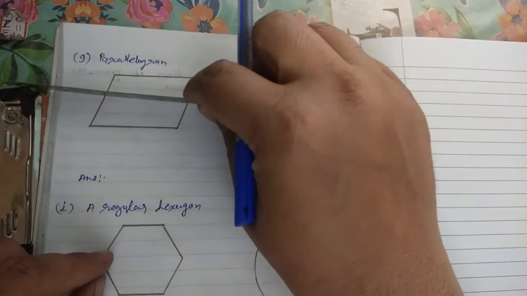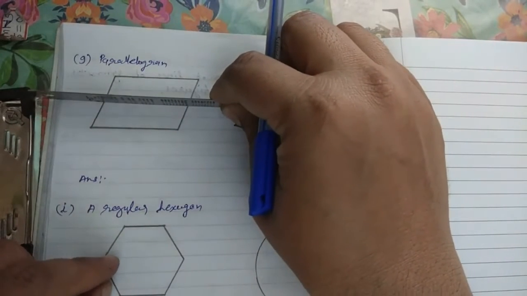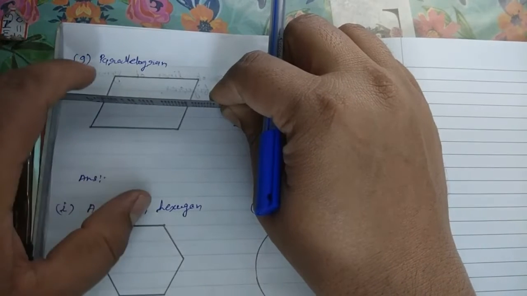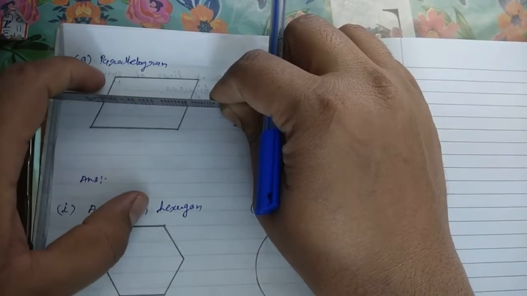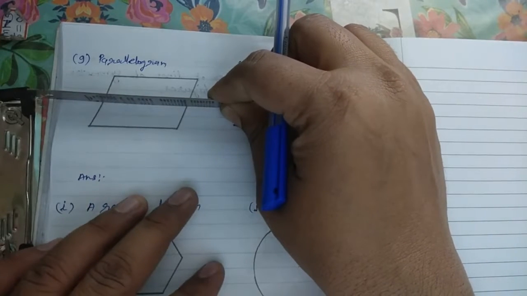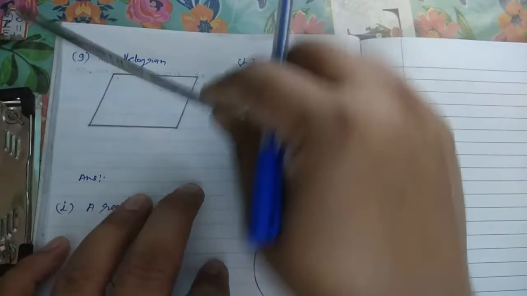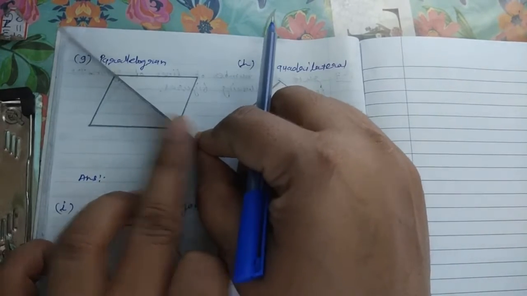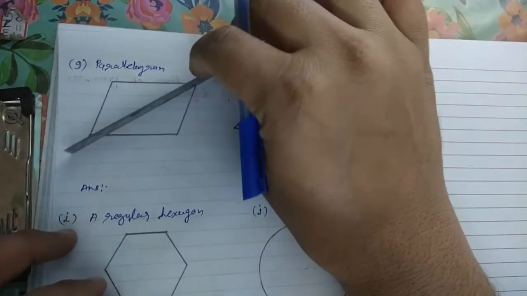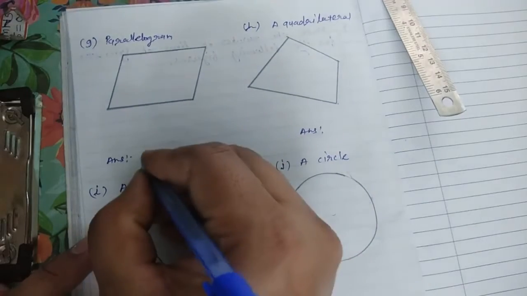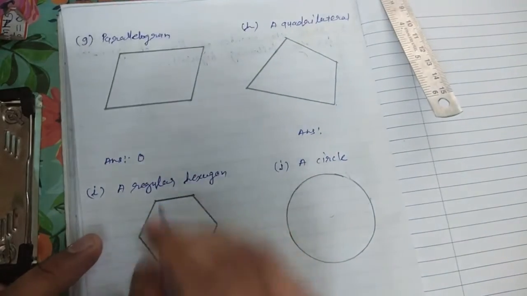Now we will check for this part. Here also they will not coincide. As we fold them, this part will fold to this side. That means these two parts never coincide. Next we will see the diagonal, also the same, and the other diagonal is also the same. So here we are not getting any lines of symmetry in a parallelogram. So it has zero lines of symmetry.